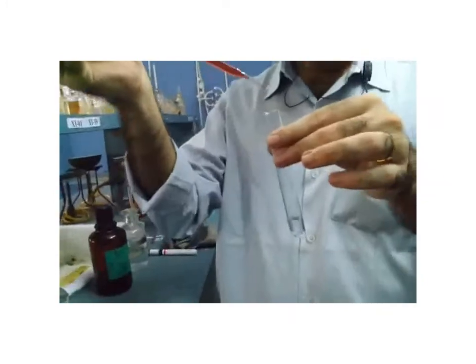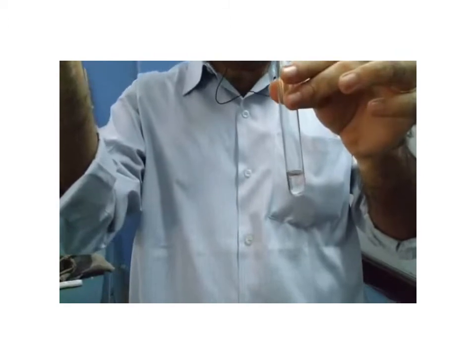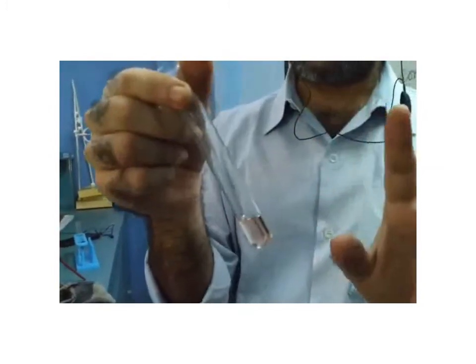I've added 1, 2, 3, 4, 5 and 6 drops of phenol. What happened? Nothing. It is only showing the color of phenol itself, nothing else.